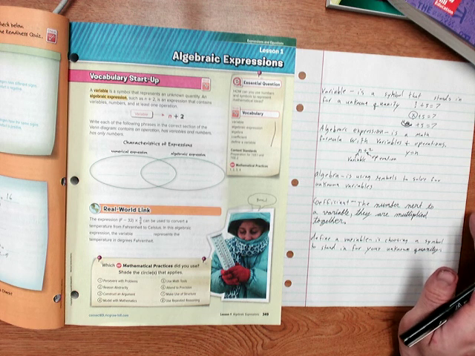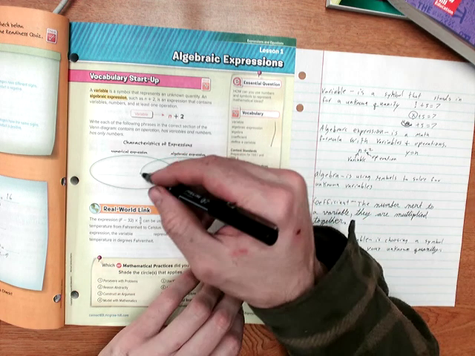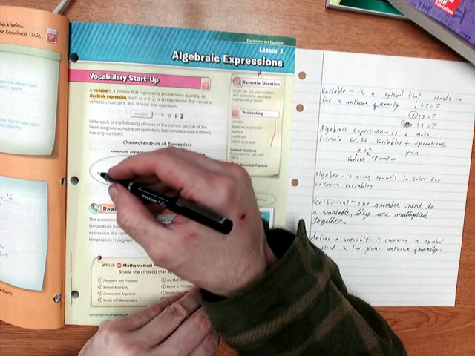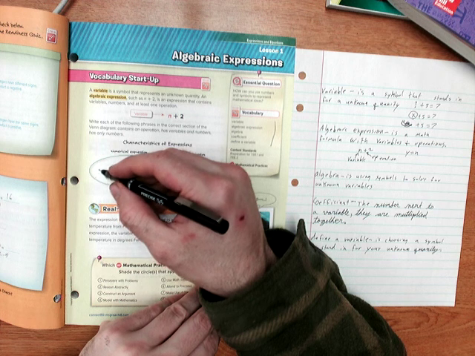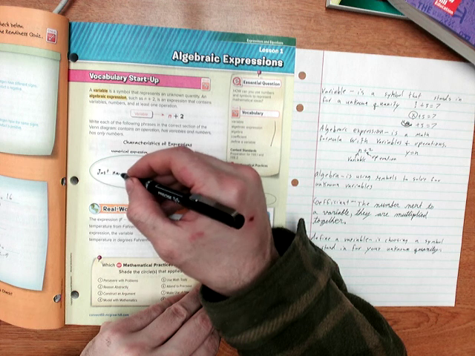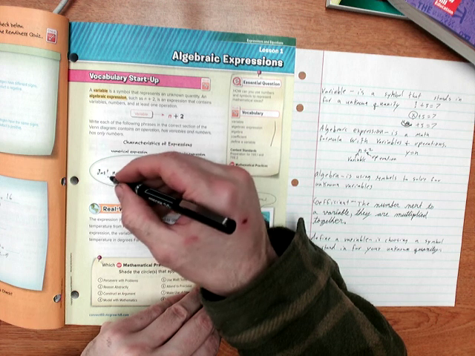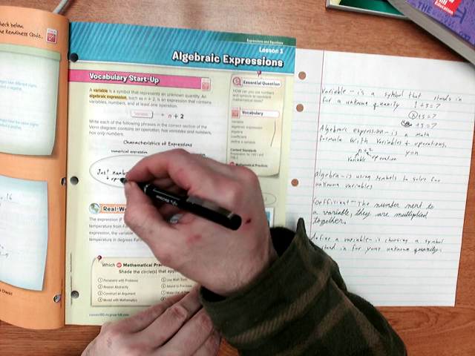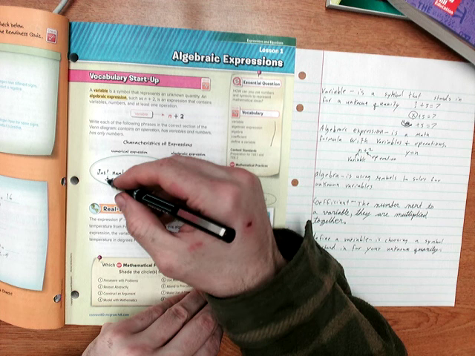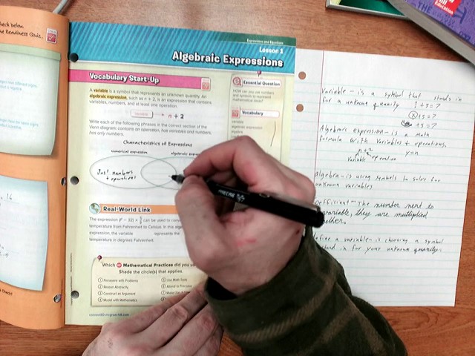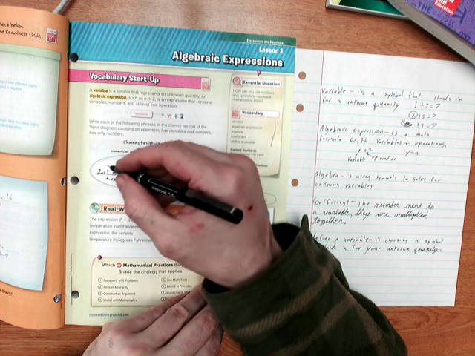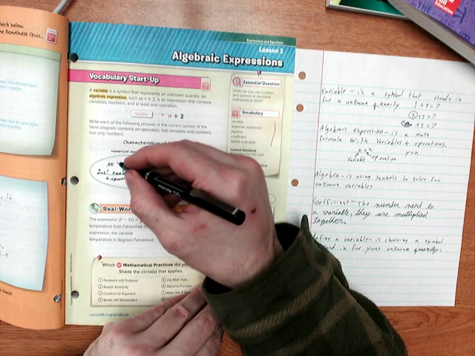But moving on, characteristics of expressions. Numerical expression. Let's see, algebraic expression. So this just has numbers and operations. Oh wait, so I guess I probably did that wrong. No variables.